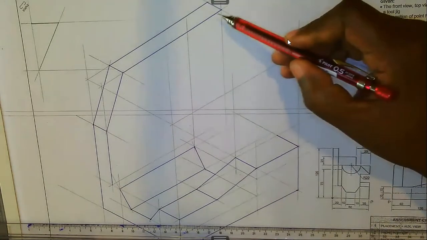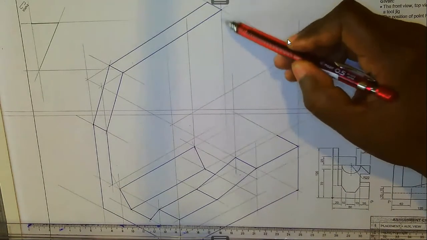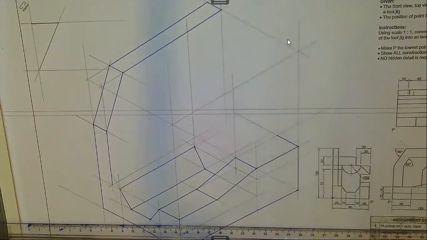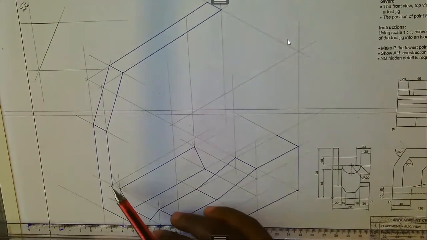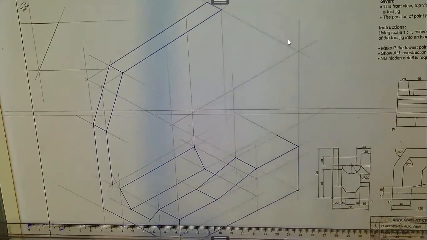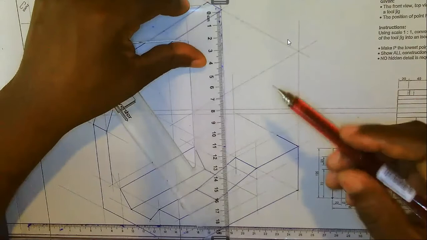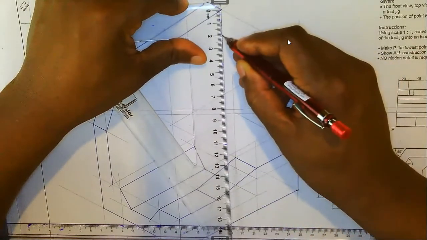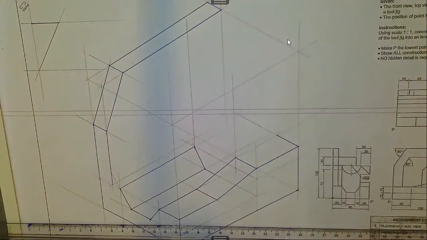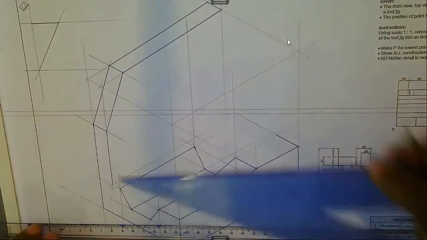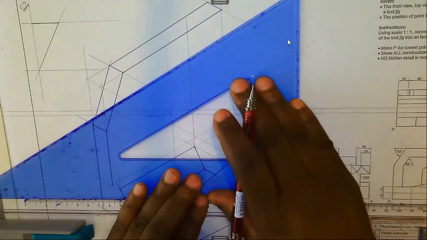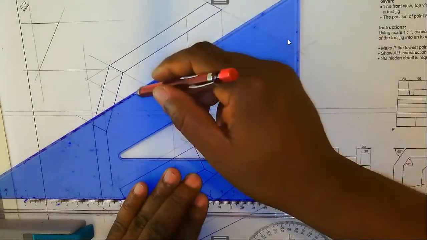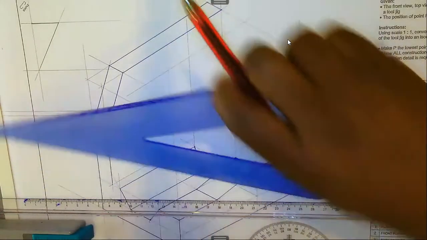Right, then from there we have got this. You'll find that there is that thickness from here to there, which is the same as that one, which is 20 millimeters. So we can come here now and measure from top to bottom, 20 like this. Right, one line should go like that.